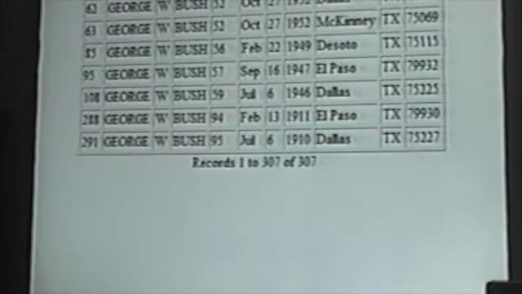In this case, I'll narrow it down by zip code. For Texas, zip codes start with a 7. How do I know the zip codes for Texas start with a 7? There's another One-Step website we'll get to shortly. But I'll just enter that now, and I actually get several George W. Bushes from zip codes starting with 7.